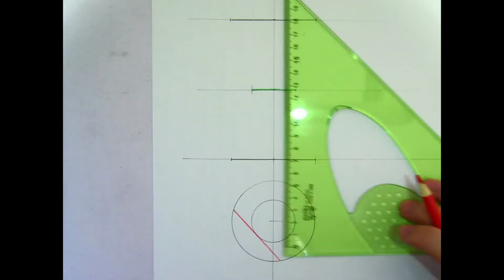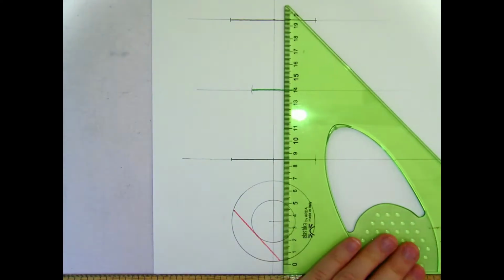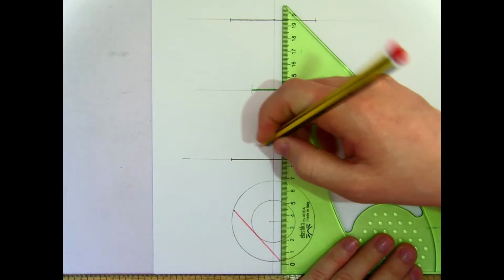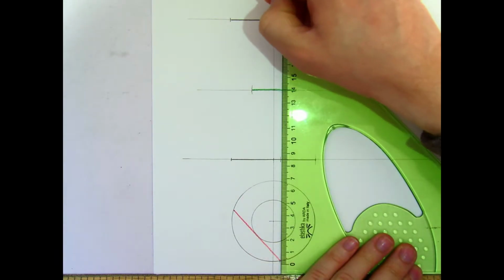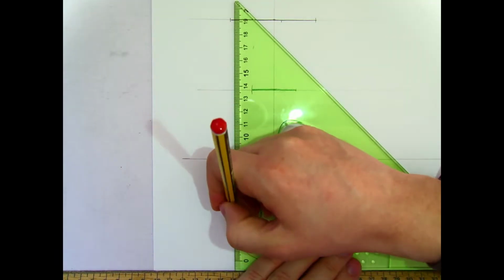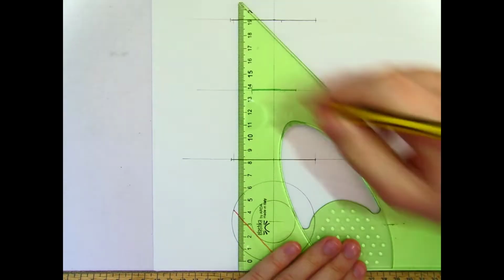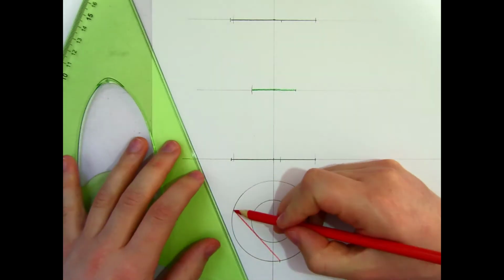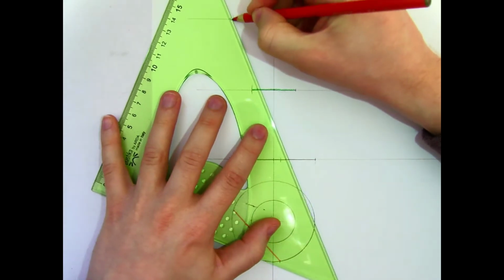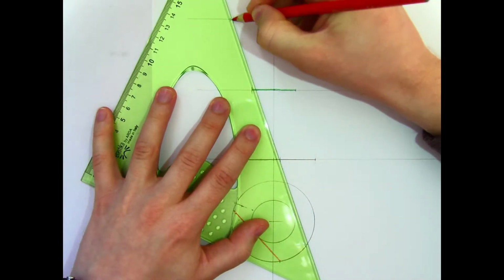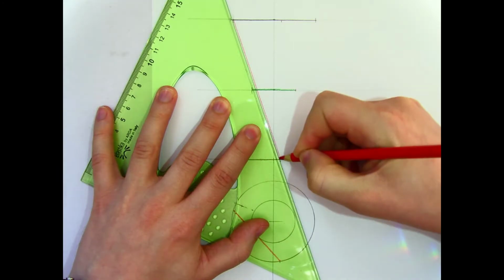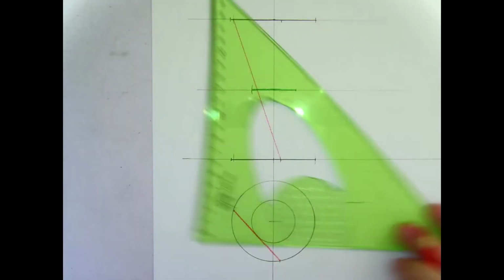I need to find that same point in the elevation, find that same line. So this point touches here. So if this is up high, it's touching this point down here, and it comes down to this point which is down low. That's one of my elements.